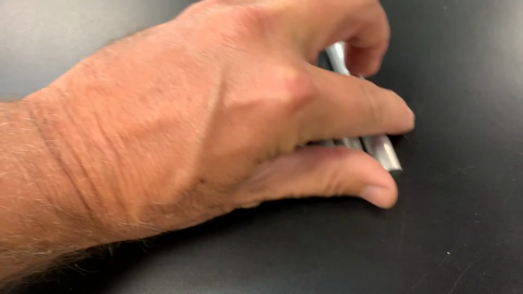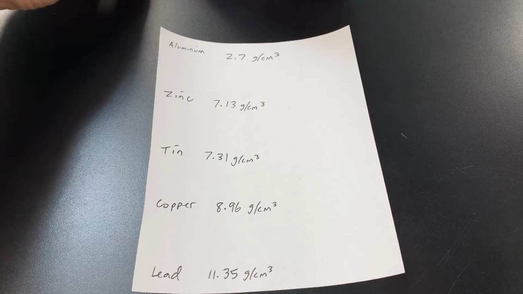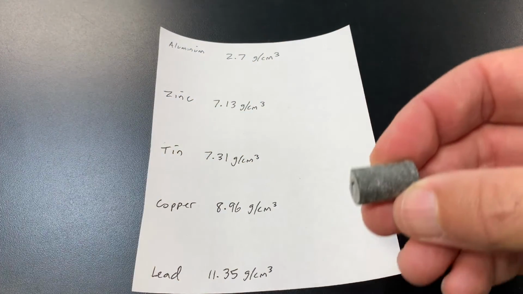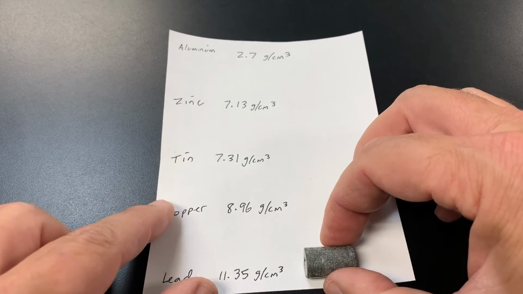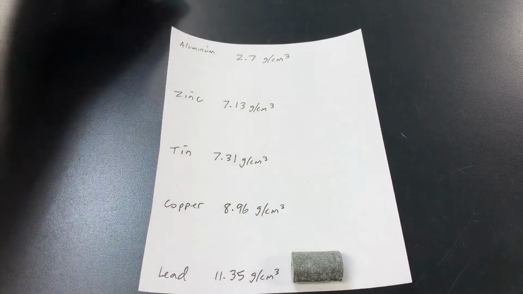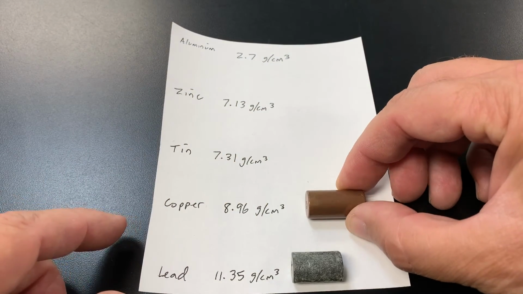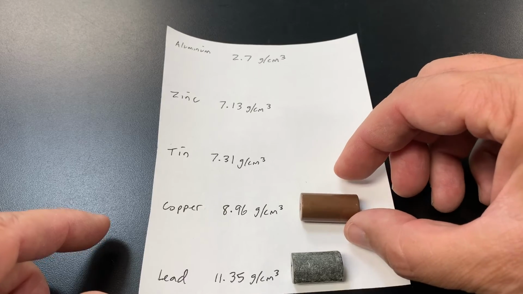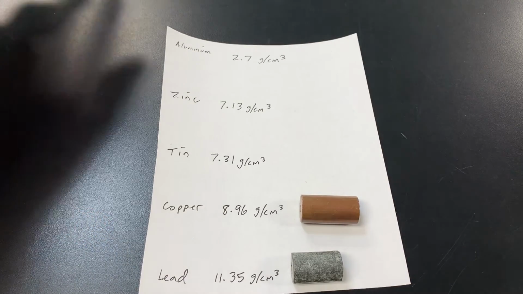And I looked it up on a chart and I can show you right here. So let's start with the heaviest. The heaviest is the lead. So lead is pretty dense and it has a density of 11.35 grams per cubic centimeter. A little bit lighter, but still pretty dense than lead is copper. Copper has a density of 8.96 grams per cubic centimeter.